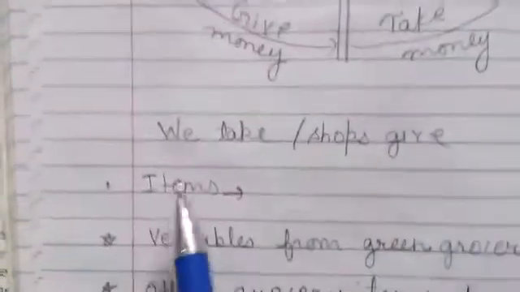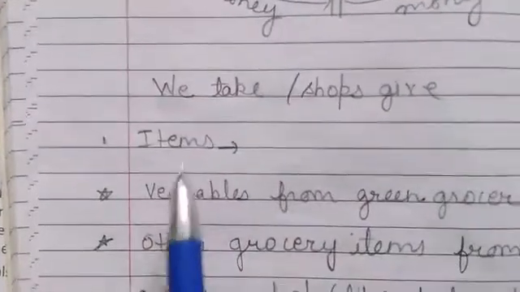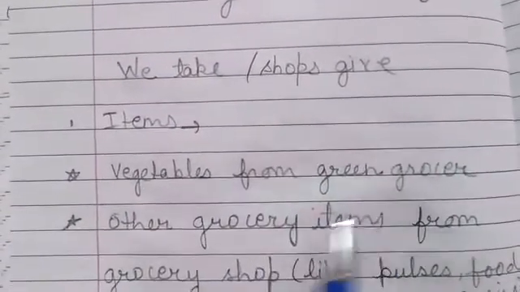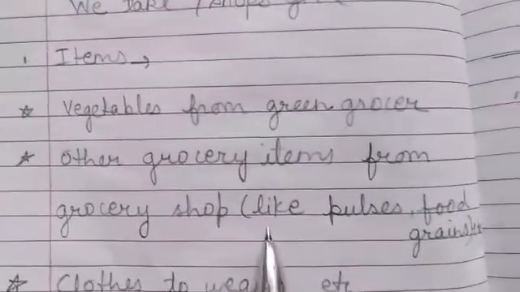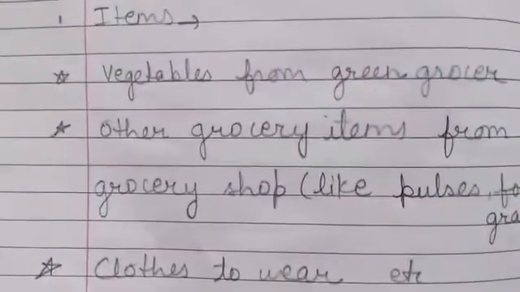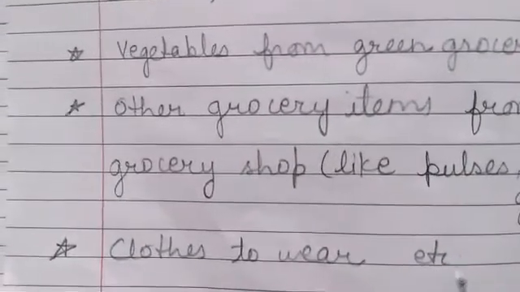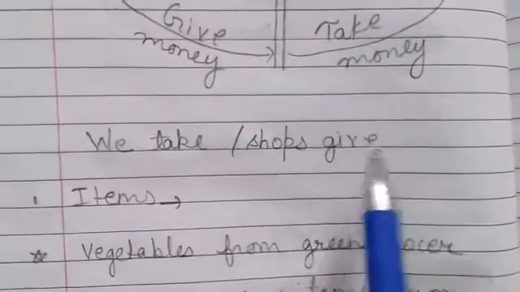Now let us understand what we take and shops give. Shops give us many items. For example, we take vegetables from greengrocers, other grocery items from the grocery shop, which may include pulses, food grains, etc., other eatable items. We also get clothes to wear from the shops and many other things like jewelry, shoes, etc. So these are the things which we take and shops give.